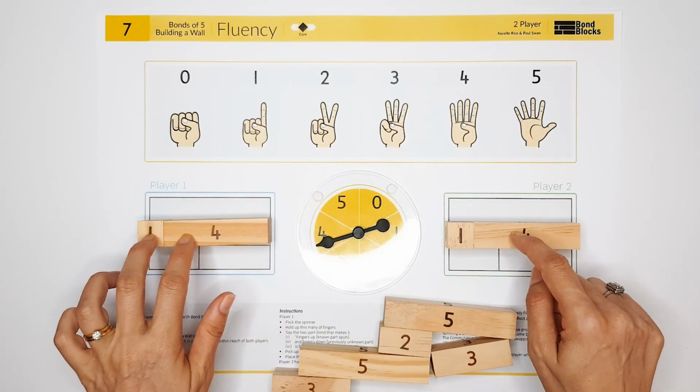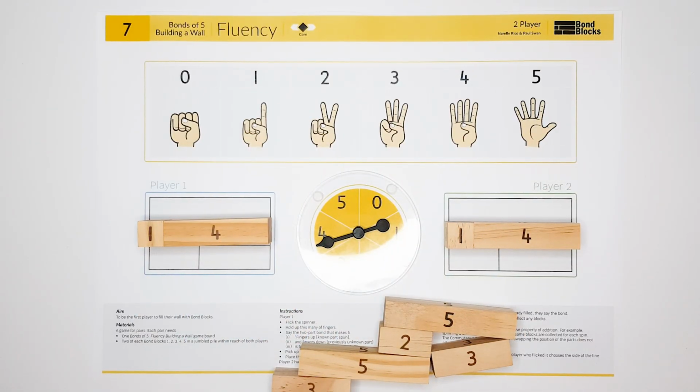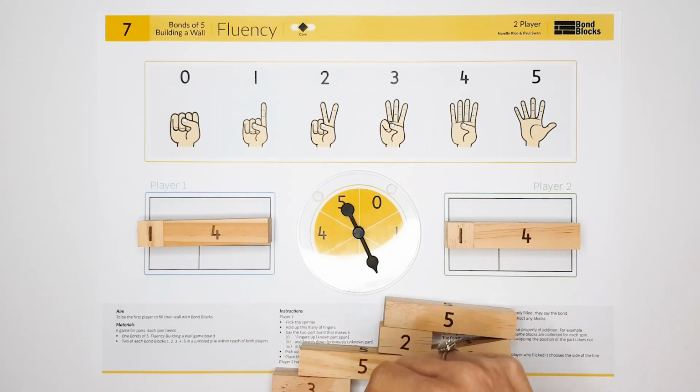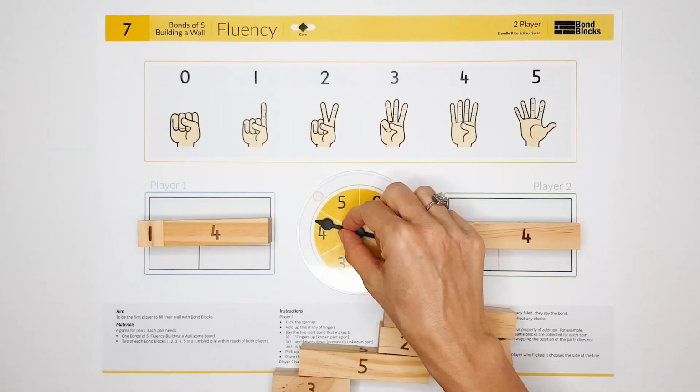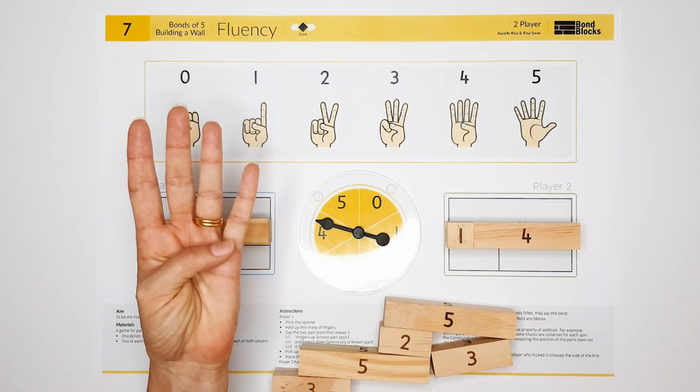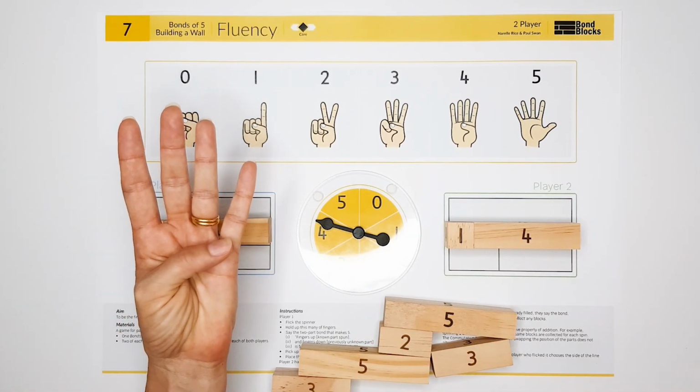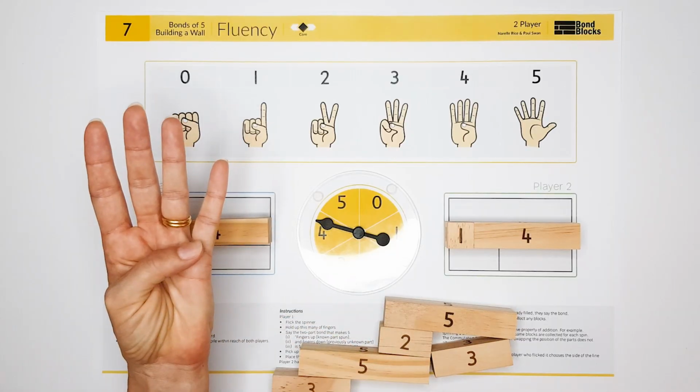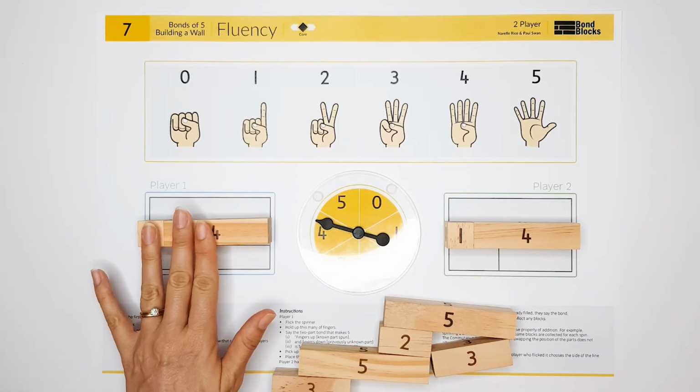Neither of these players will be able to place 4 and 1 or 1 and 4 again. If player 1, when they had their turn, spun the 4 again, they just make it with their hands, say it, 4 and 1 is 5, but they don't place any blocks.